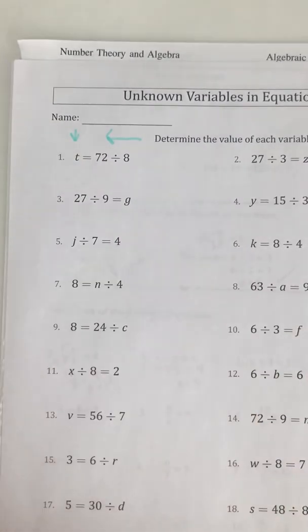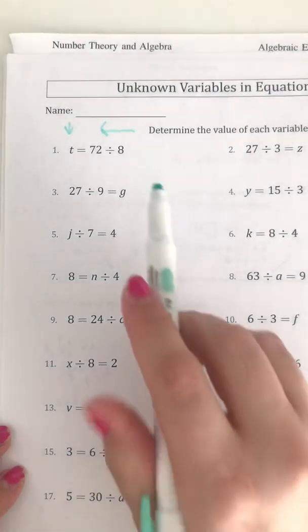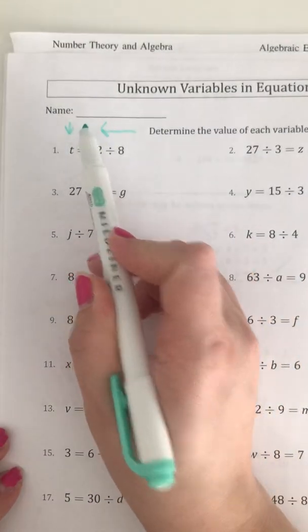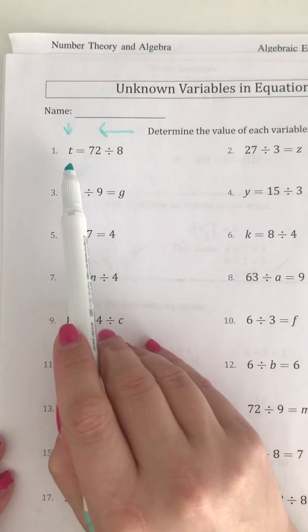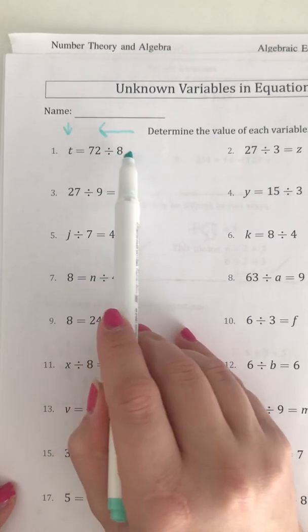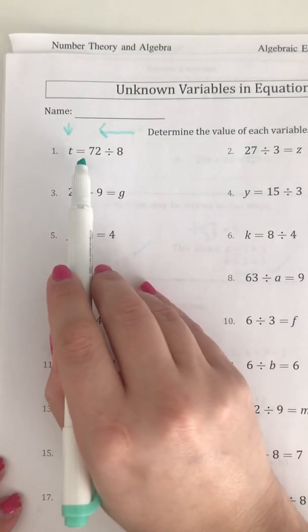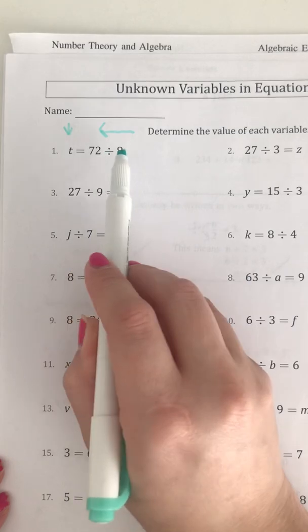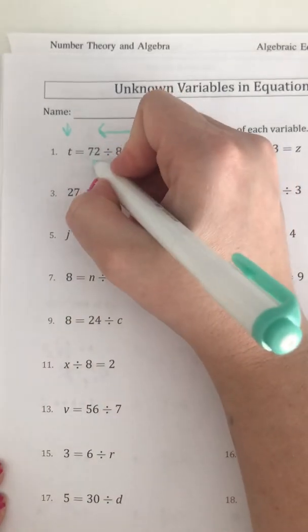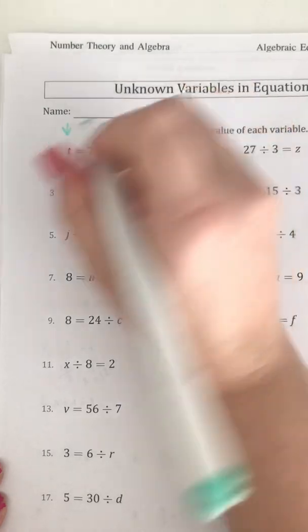And this is more common with subtraction and sometimes multiplication, but just remember, you're not going this way. You're not saying t is equal to 8 divided by 72 because we're going this way. You're doing t is equal to 72 divided by 8. You're going this way. What is 72 divided by 8?